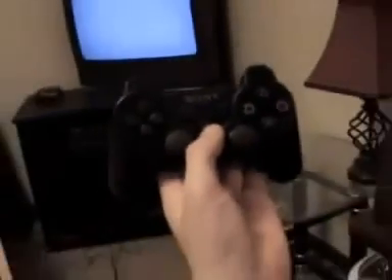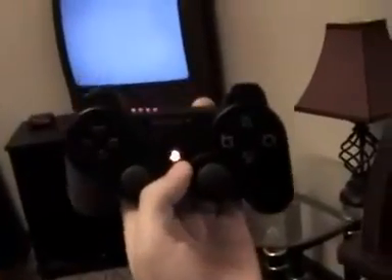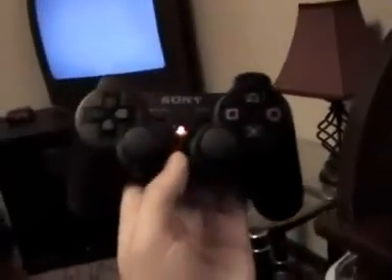Plug it into the USB for the external drive and hit video. And turn that on.